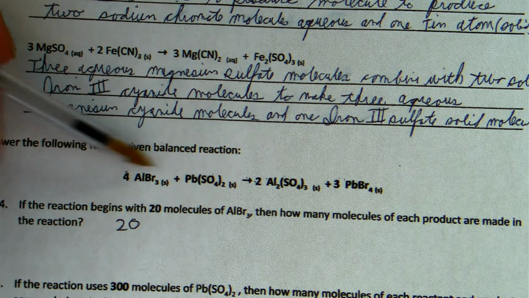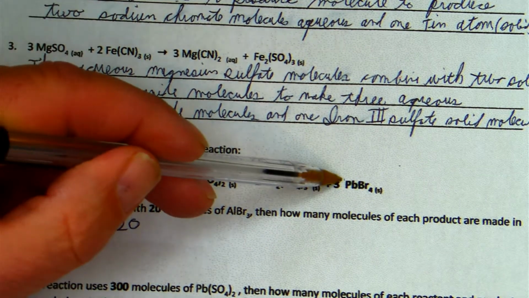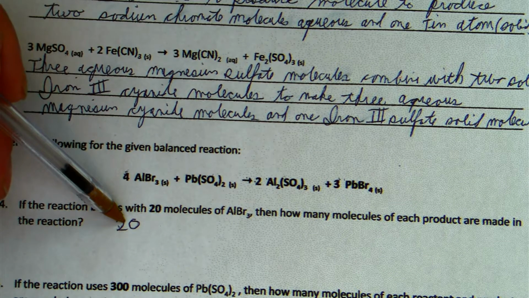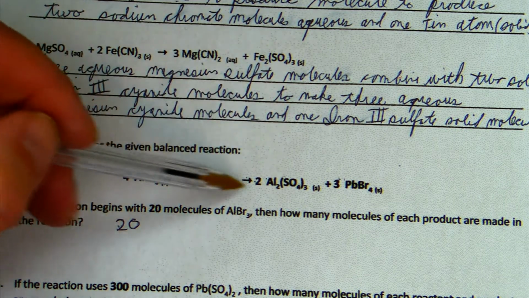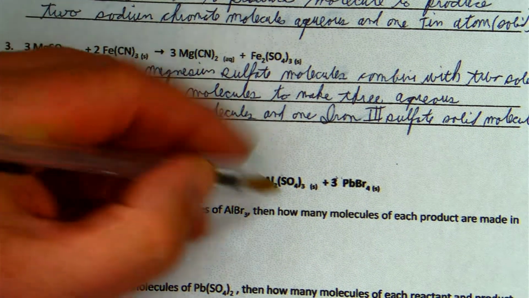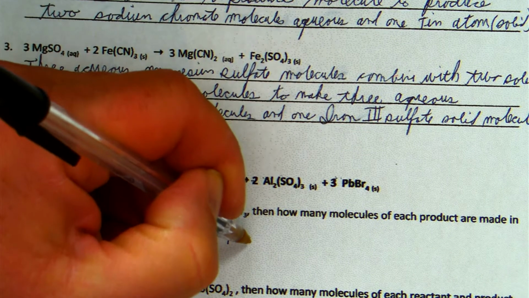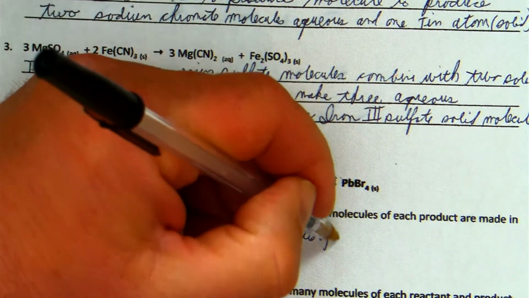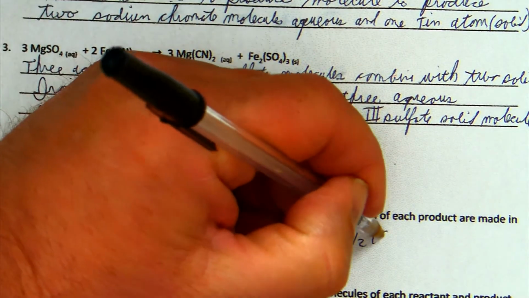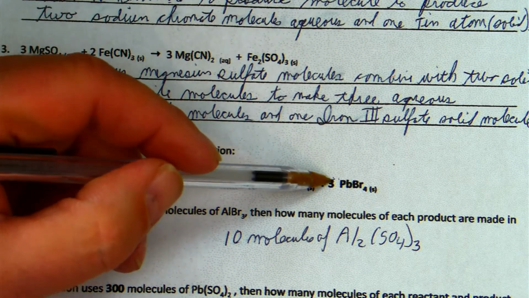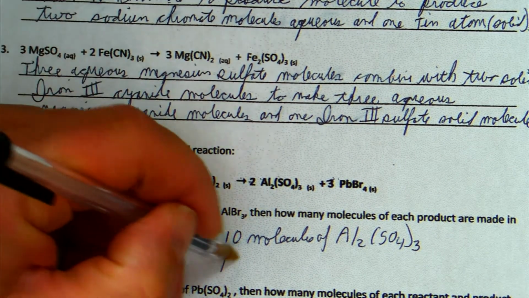So for every 4 of these, I need 1 of those to make 2 of these and 3 of those. So if I bump this from 4 to 20, I'm multiplying it by 5. So I can multiply everything else by 5. In that case, 2 times 5, I need 10 molecules of Al2(SO4)3, and 3 times 5 is 15.